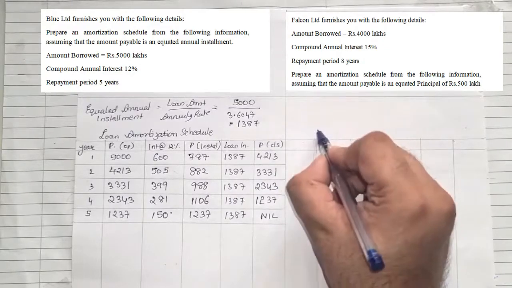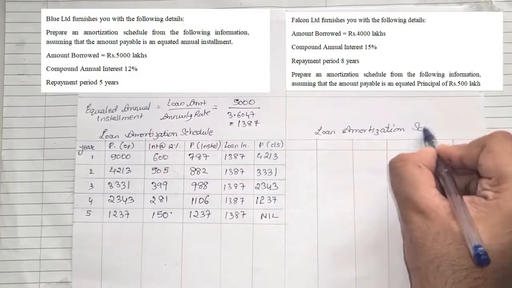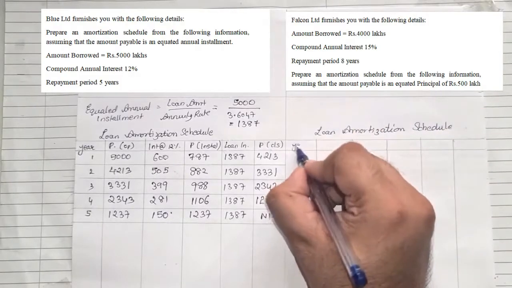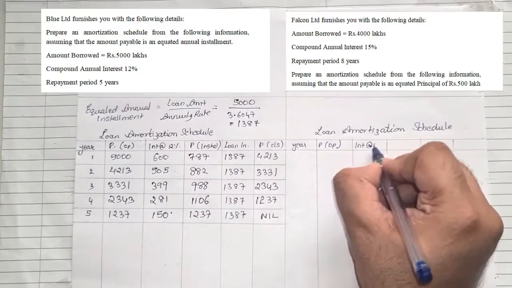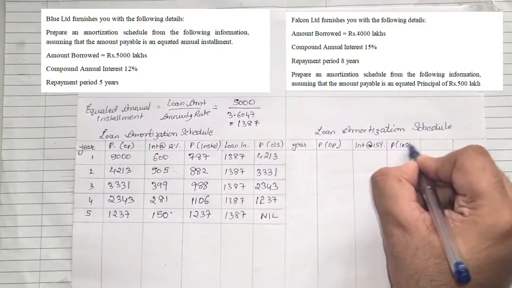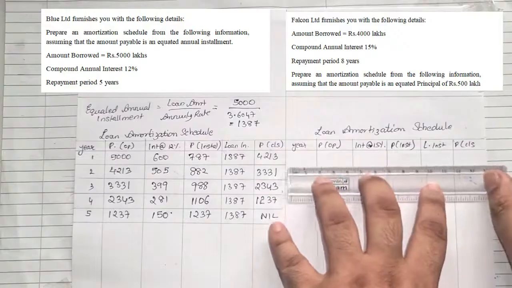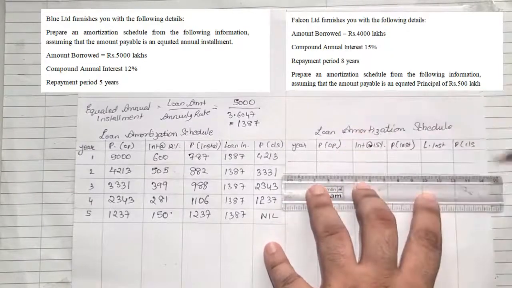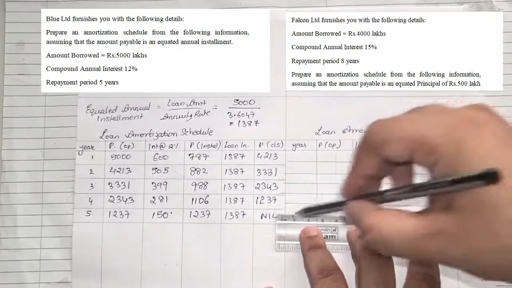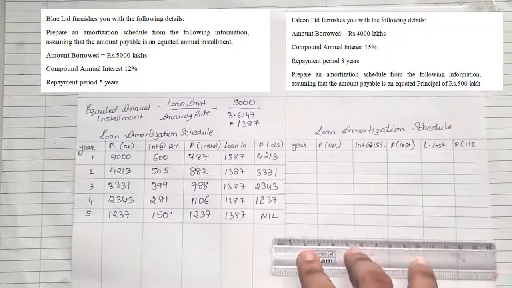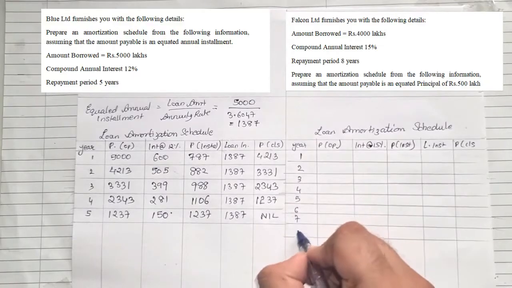Okay. So I'll give the heading as loan amortization schedule. I'll have years, principal opening balance, interest at the rate of 15%. I will have principal installment, I'll have loan installment, and I'll have principal closing. Now this is an 8 years sum, so first let us make 8 years' rows. So that's year 1, 2, 3, 4, 5, 6, 7 and 8 years.